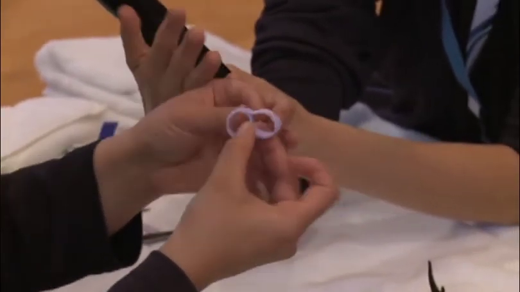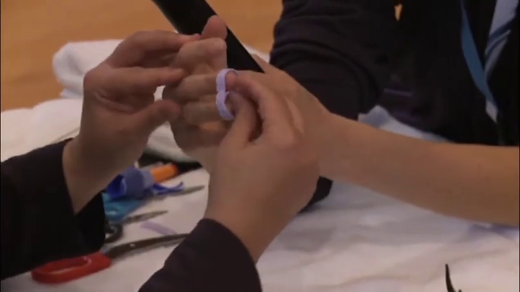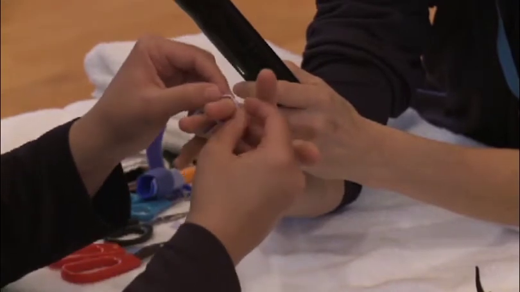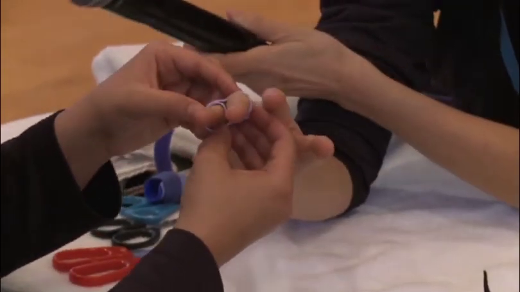And anyway, I will try my splint on the patient. Okay, like this. I can wait here.